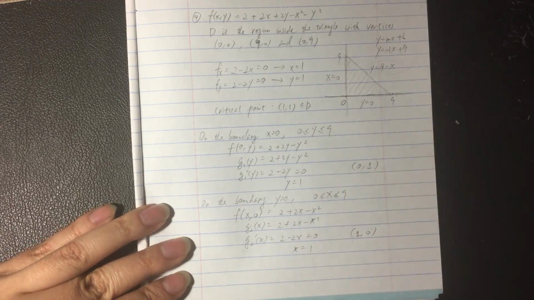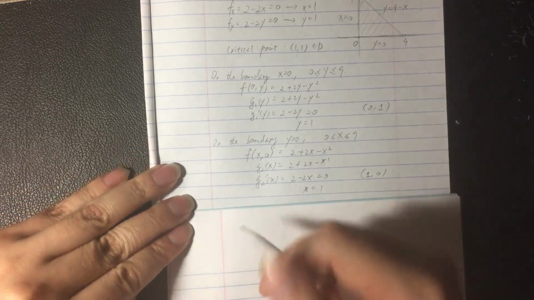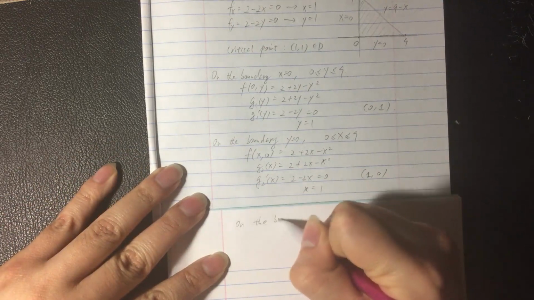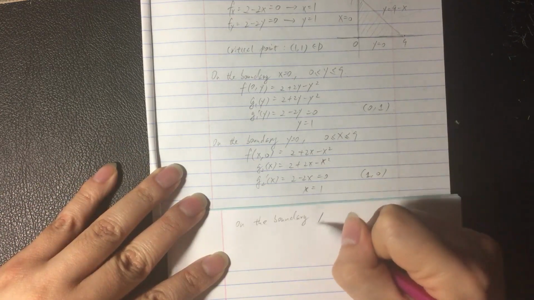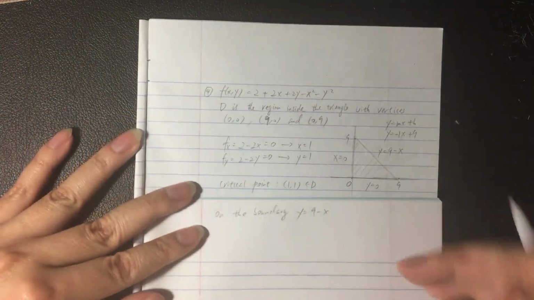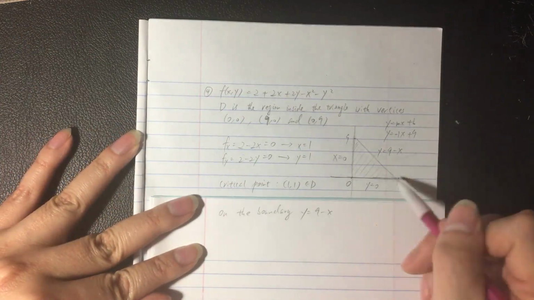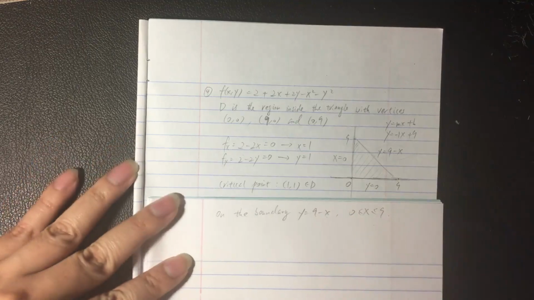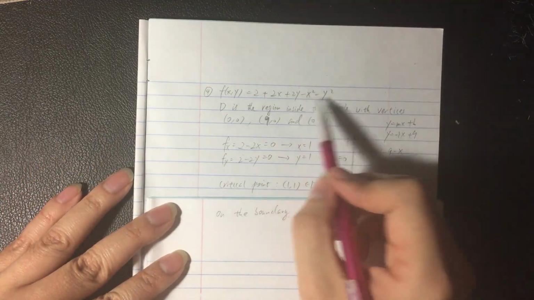The third boundary. On the boundary y equals 9 minus x, x is between 0 and 9. I plug in 9 minus x for y.